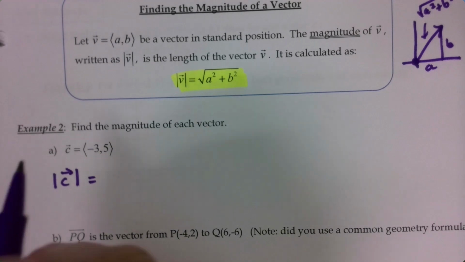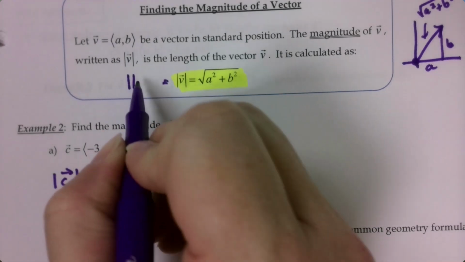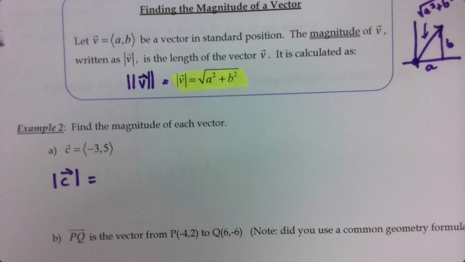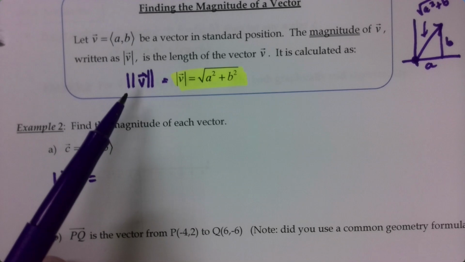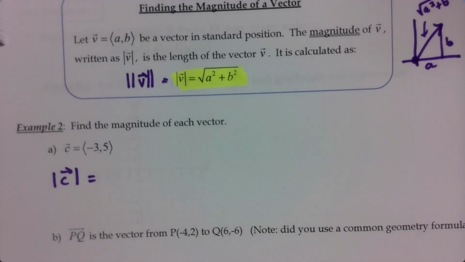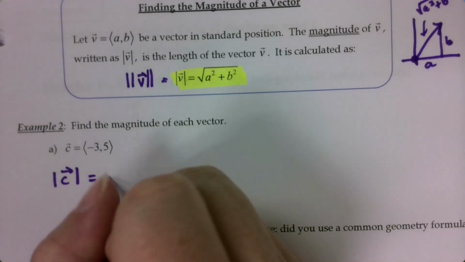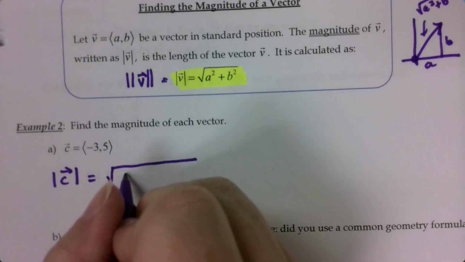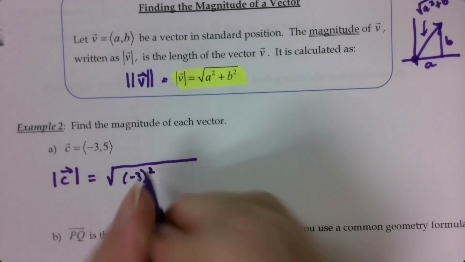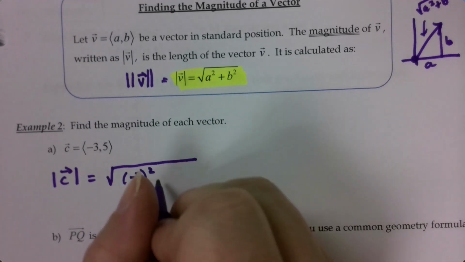And I will tell you, sometimes they will do double absolute value symbols around it, depending on the book. I believe some computer programs use the double absolute values as well. So just be warned. It's the square root of, now you have to be careful because A is all of -3. And you're going to square it, which is going to turn it positive.